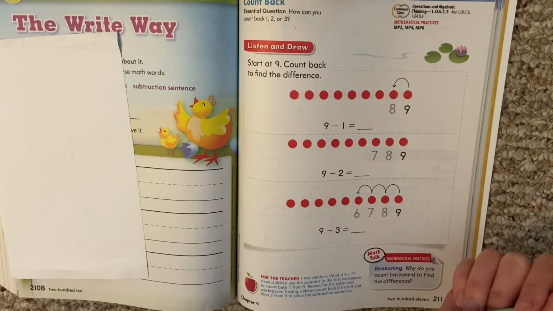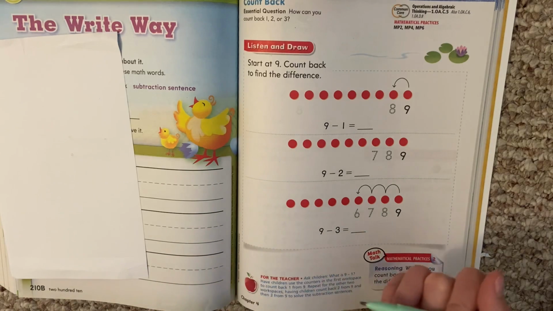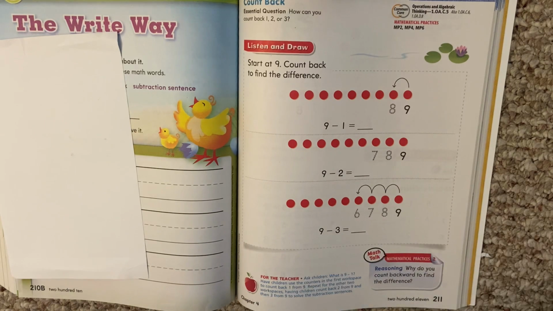Today we're going to be talking about how you can count back to find the difference. Okay, so it's a subtraction strategy. Now, my first graders, just like we learned in the last chapter, I encourage you to use whatever strategy works best for you. Okay, so I'm going to teach you different ways, but really in the end, the goal is just to have you subtract however it works best for you.